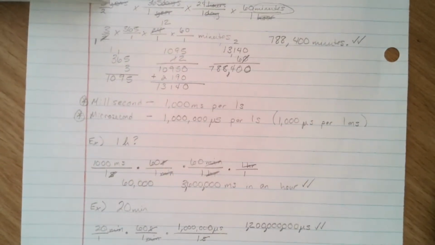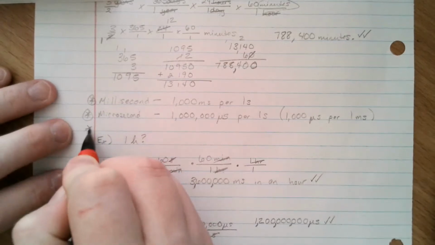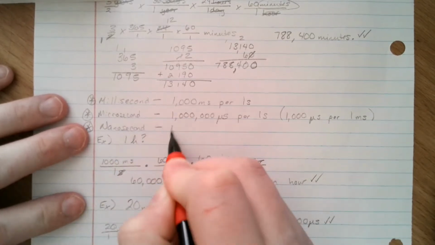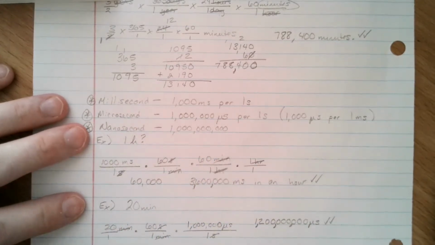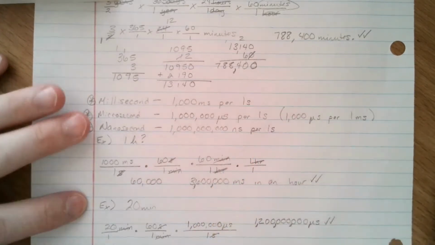Yep, numbers are insane, especially when you start getting very, very small numbers. So we talk about microseconds and milliseconds. There's also a nanosecond, which, as you can tell, we have 1,000, 1 million. A nanosecond is 1 billion, denoted as a nanosecond per 1 second.